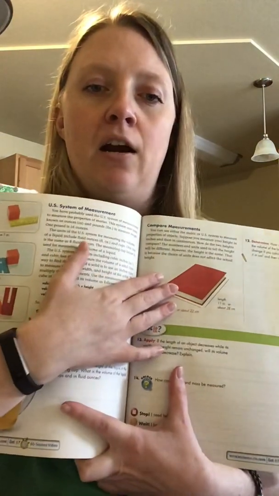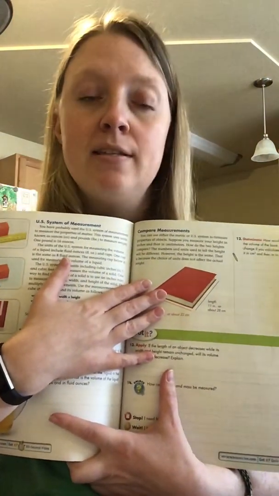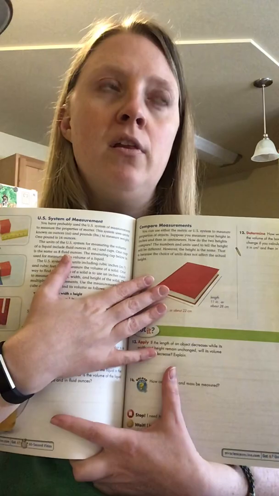And then over here, when it says compare measurements, let's just take ourselves, for example. I can measure my height using the US system, which we're more used to, as 5 feet 6 inches, so 5'6". I could also measure myself using centimeters, which is going to be a totally different number. But does that mean my height is different? No, I'm still the same height. I'm just using different units of measurement.